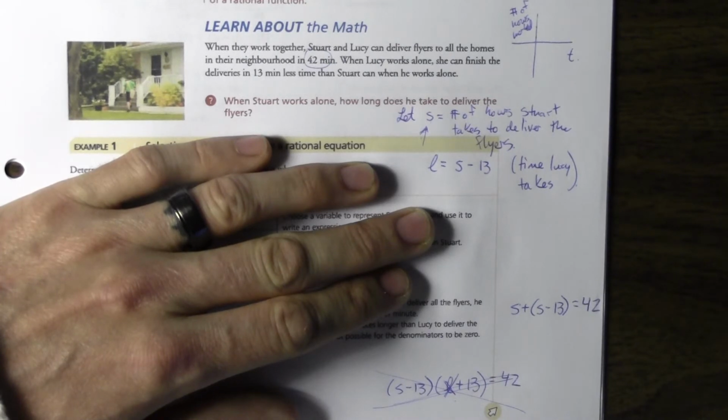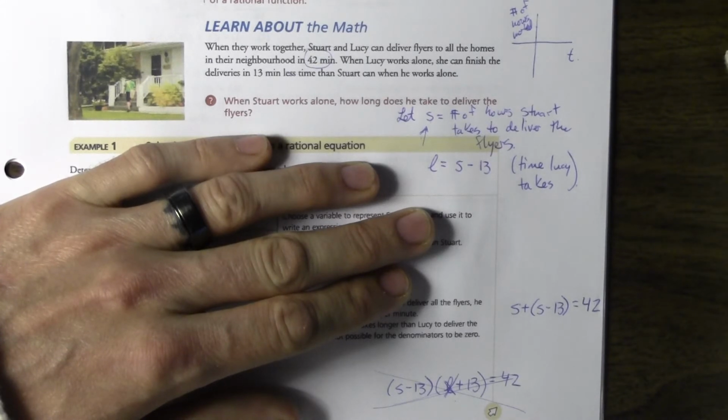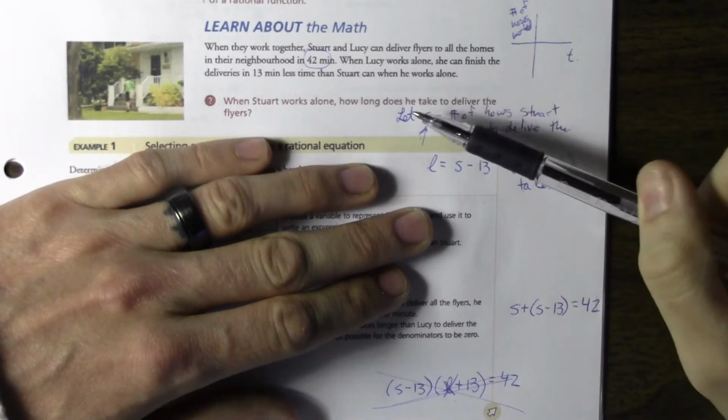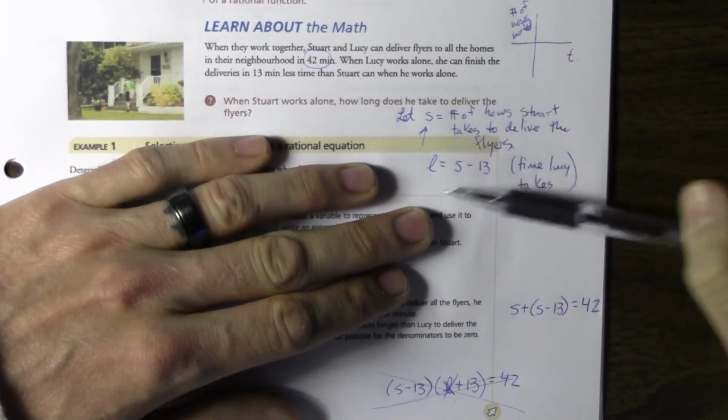So what we need to do is establish a unit rate: how much of the job they each deliver by themselves in a given time. Does that make sense? Because then we can equate the rates at which they deliver flyers. Stuart delivers at a certain rate, so many flyers per minute. If we can get his rate and her rate in flyers per minute, then we can figure out how much their rate is together, which is 1 over 42. Does that make sense? Okay? That's what these questions are all like. They're all rates, and the pattern is the same.